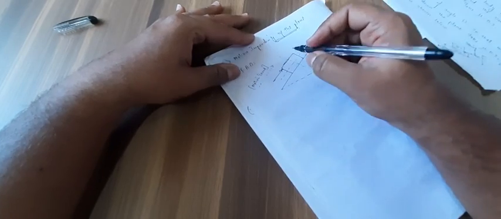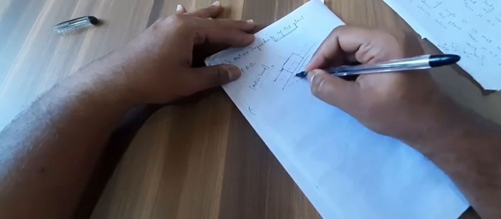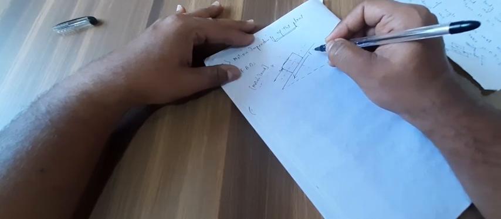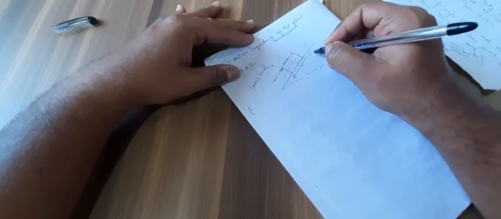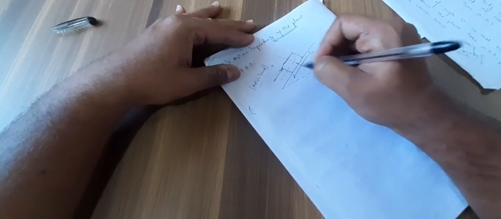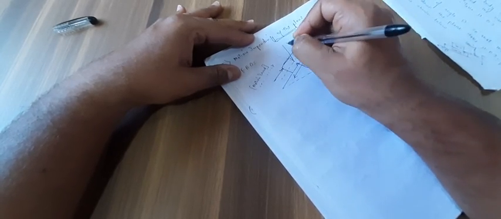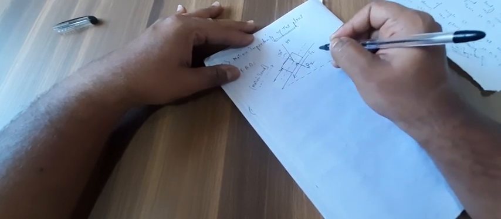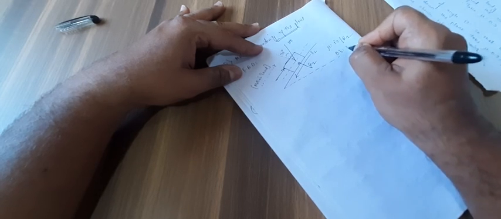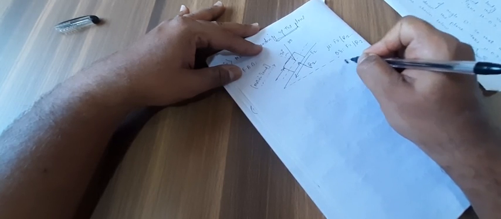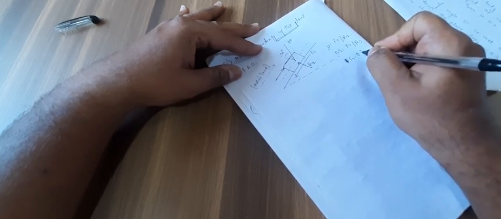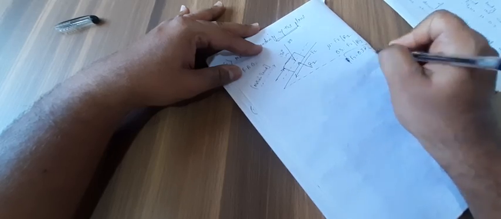If the motion trend is upwards, you can expect the friction to be downwards. So this will be F2 and this will be R2. Now mu equals F2 by R2, and mu is 0.3. So your F2 equals 0.3 R2.